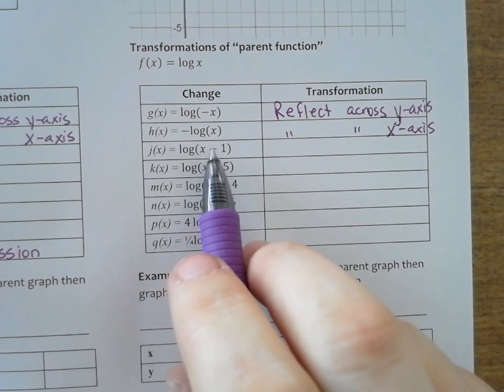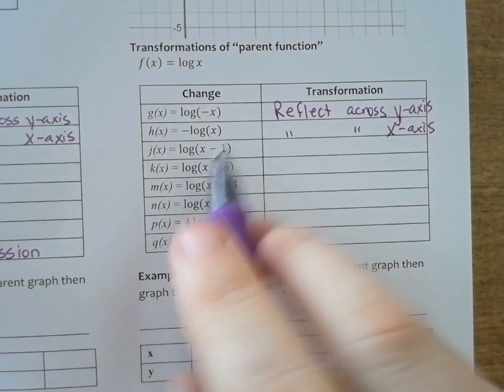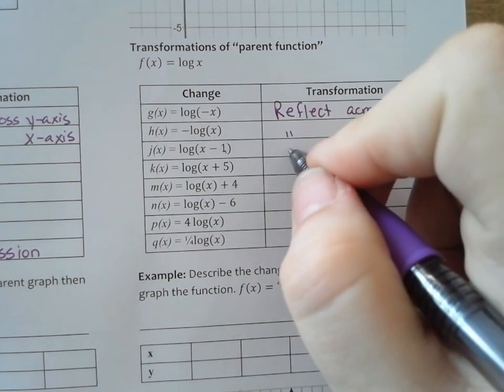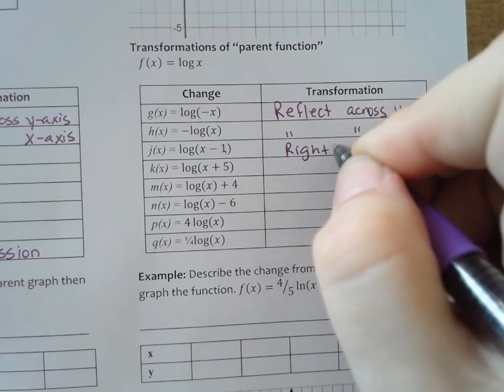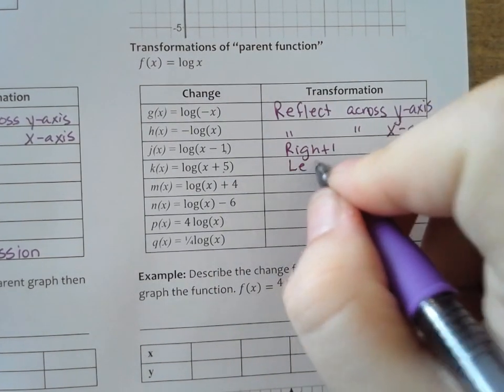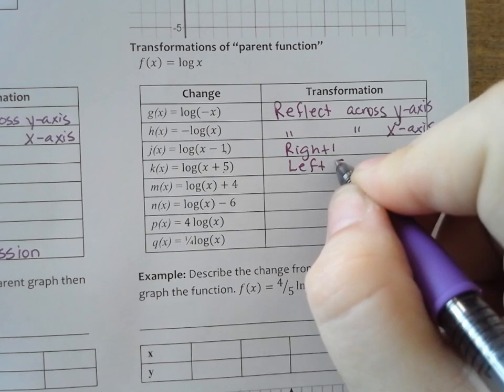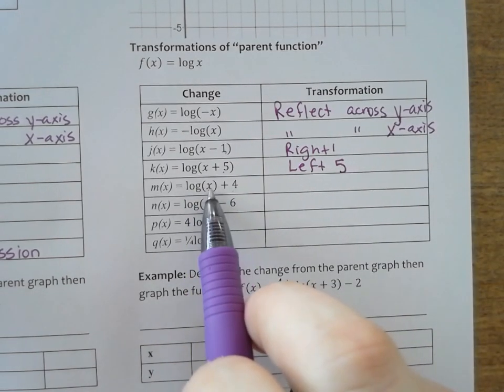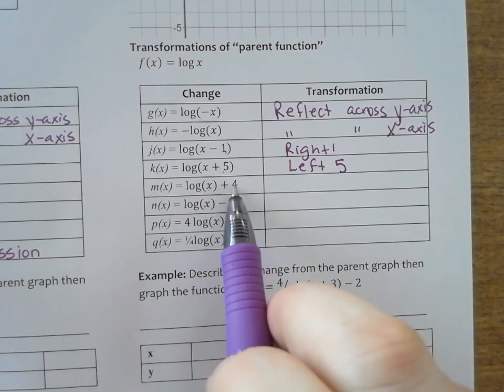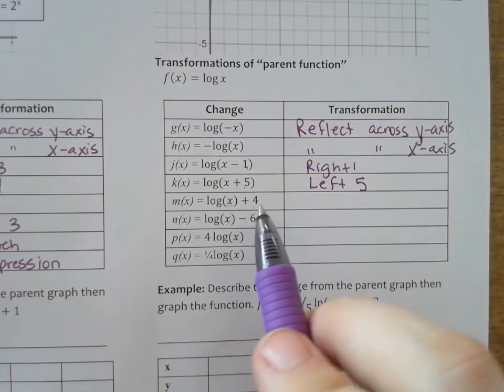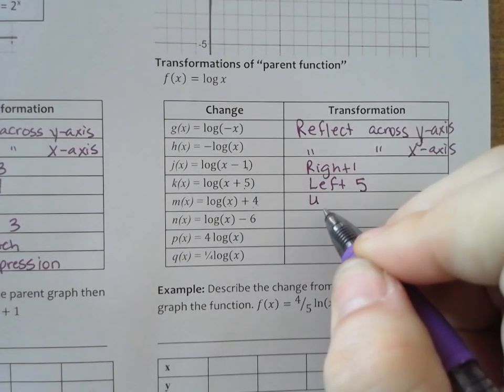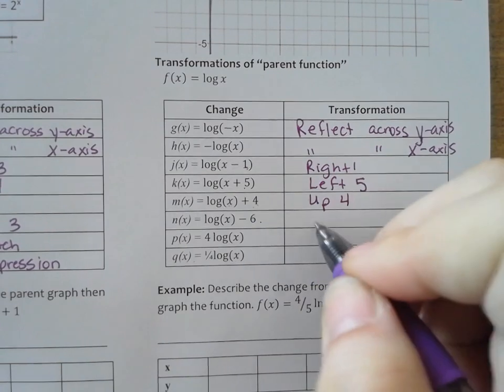If it's inside the parentheses, it's moving it left or right, so this one is going to go right 1, left 1, or excuse me, left 5. Now this one is not in the parentheses, it's outside of the parentheses or away from the x, so this is going to move up 4, down 6.